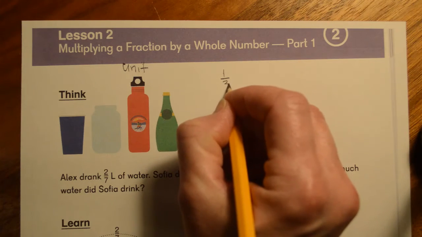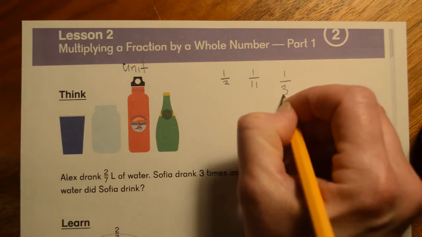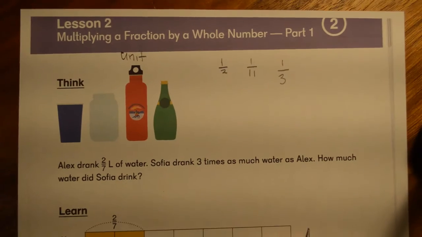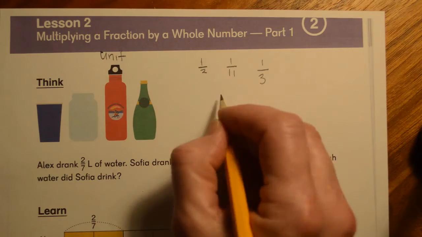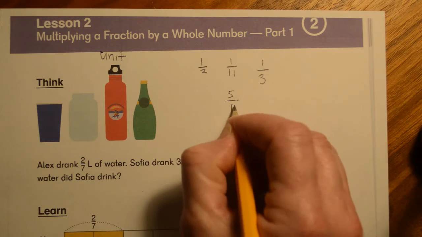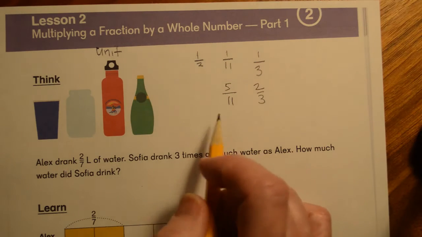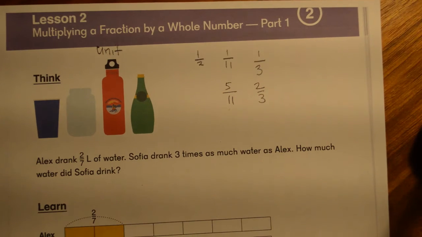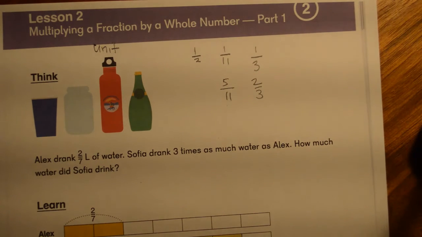So 1/2, 1/11, 1/3, things like that. So where the numerator is 1. And today we're going to look at fractions where it's not a unit fraction. So let's say it is 5/11 or 2/3. Right? So we're going to look at how to multiply a whole number by a fraction that's not a unit fraction. It's really not that much different from what we did in the last lesson. So let's just take a look at it.